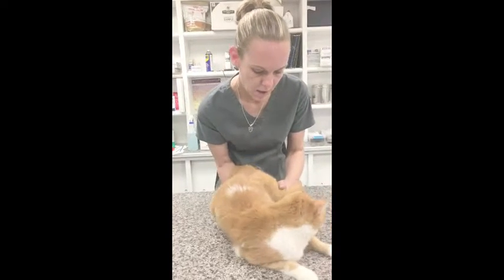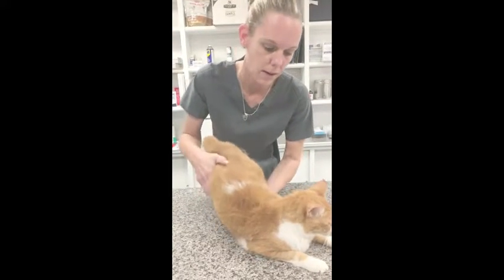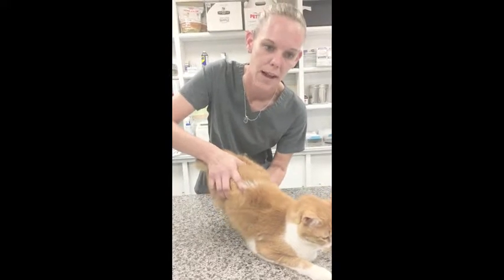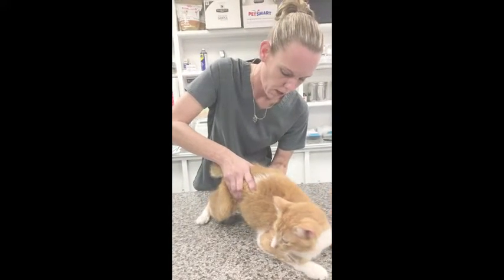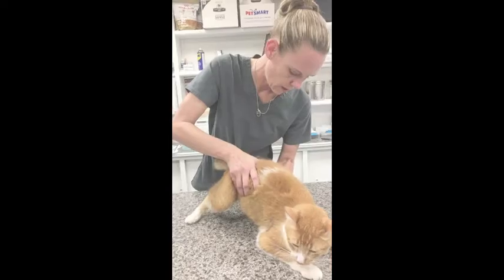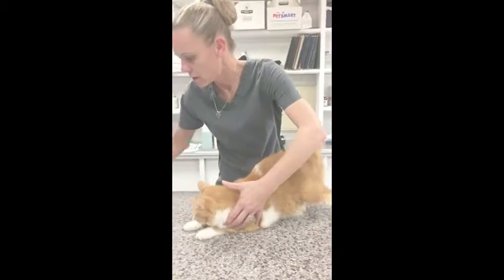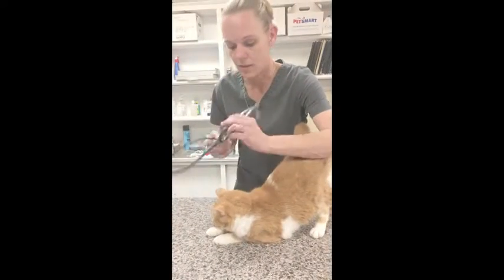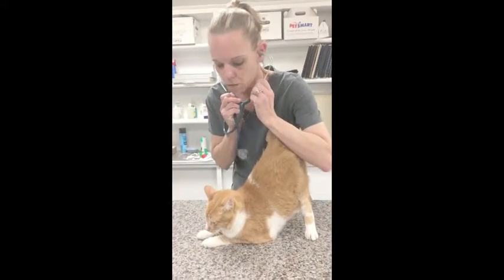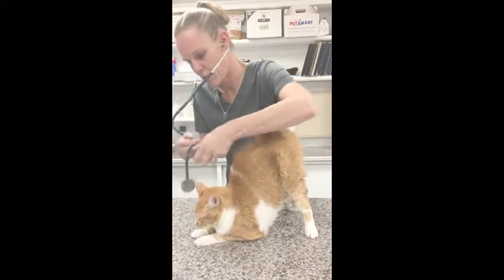Feeling his abdomen is important for him because I do know that he has problems, so I would like to make sure there's no blockage or anything feeling out of the ordinary. I don't feel anything. So on outward appearance, I don't see anything, and then you move on to listening. Sweet boy, Lucky.